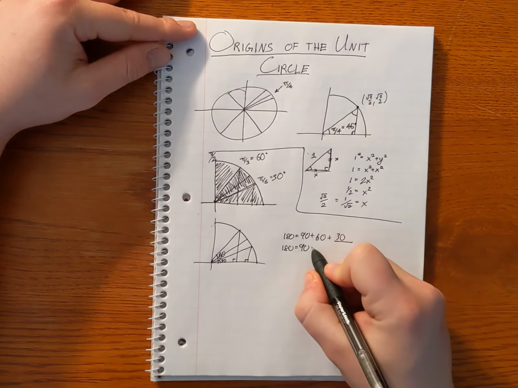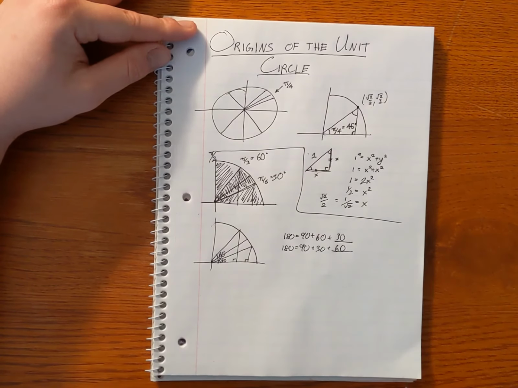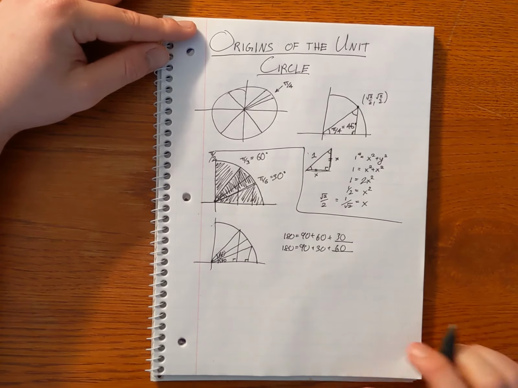If we have a right triangle and we know one of the angles is 30, the only other number here that could possibly fit is 60. That makes it true. That makes them add up to 180. So this is actually the same triangle. So solving one is going to solve both of them for us.